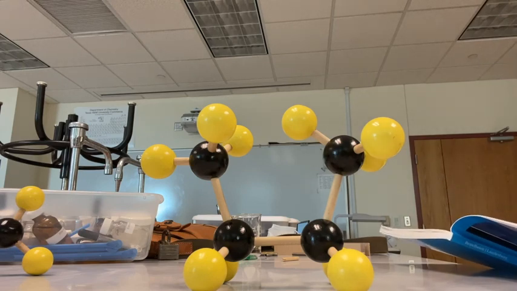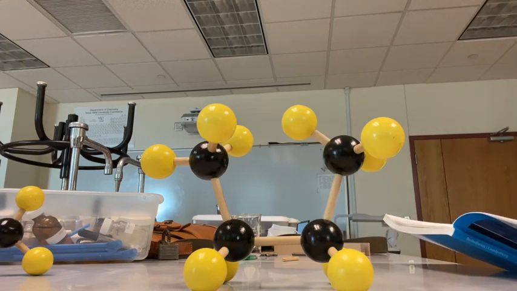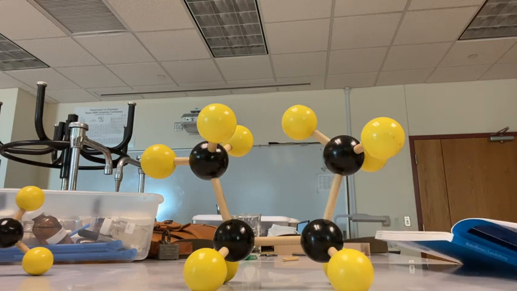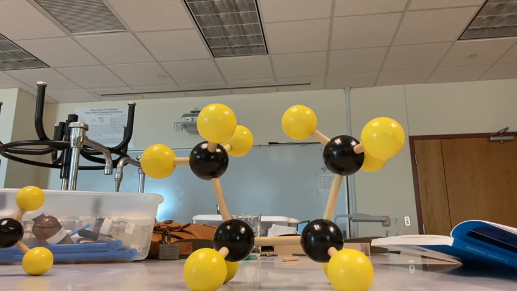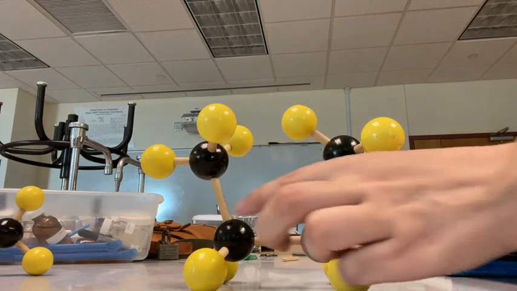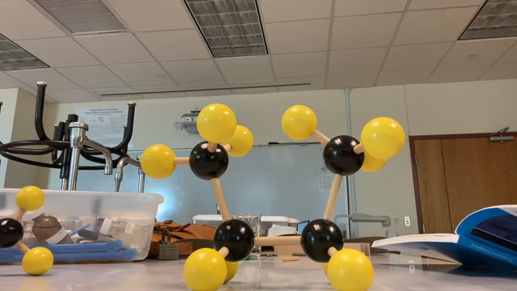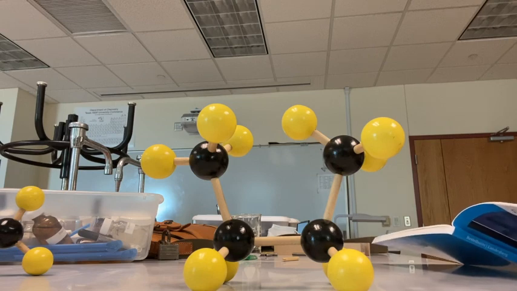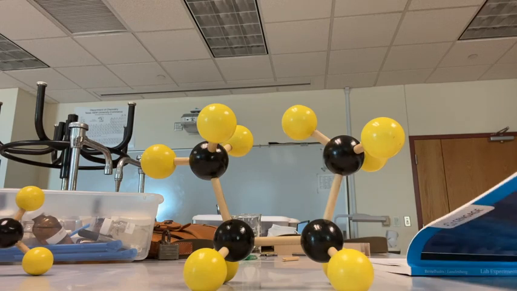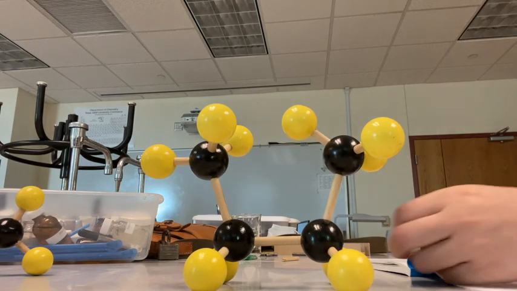Draw each of the structures in the space on the report sheet. Note the structures you draw are for the same molecule but represent a different orientation and projection. Sight along the carbon-carbon bond of C2 and C3. So this would be C2, C3 on the butane chain. Draw a staggered Newman projection. Rotate the C2 carbon clockwise by 60 degrees.